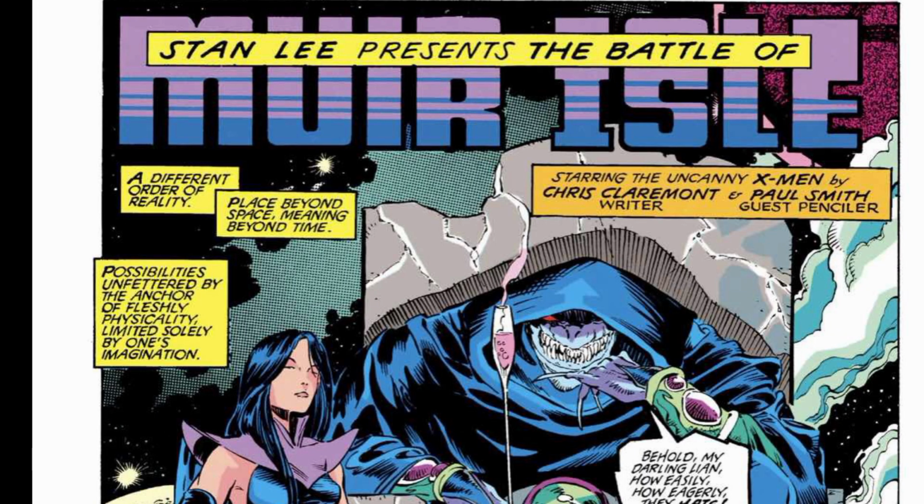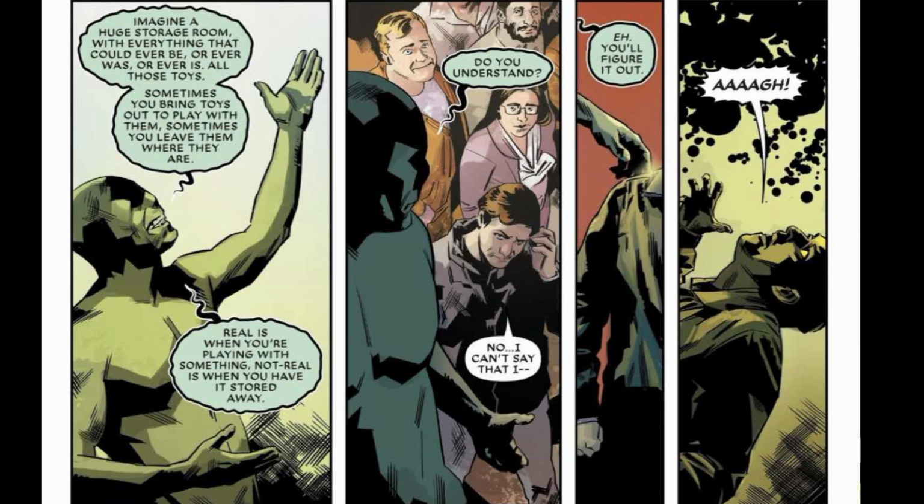The astral plane exists in a different order of reality beyond the concepts of time and space, and it is a huge storage room with everything that could ever be, or ever was, or ever is, all just being toys to it. Beyond the astral plane, we have the plane of gods, which is divided into two parts, the inner planes and the outer planes.